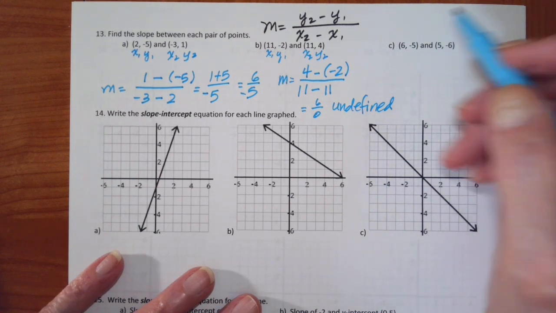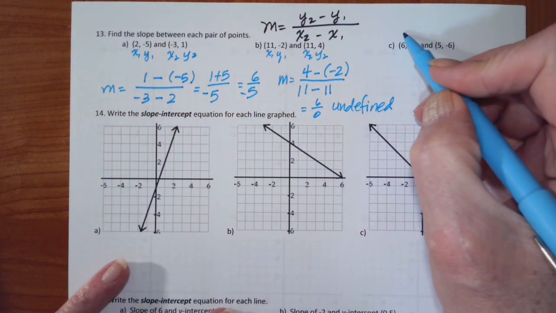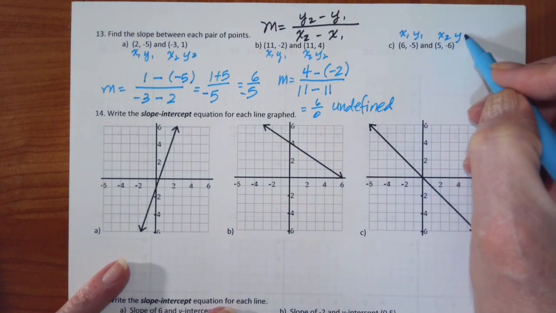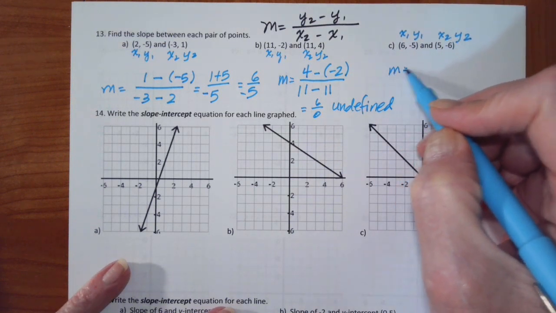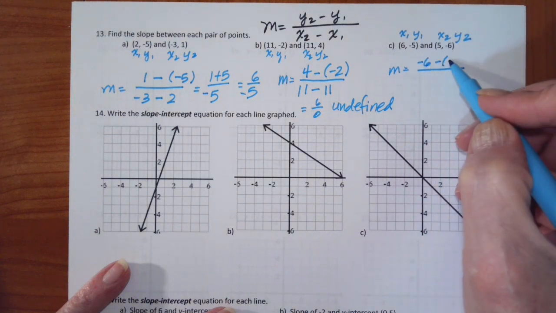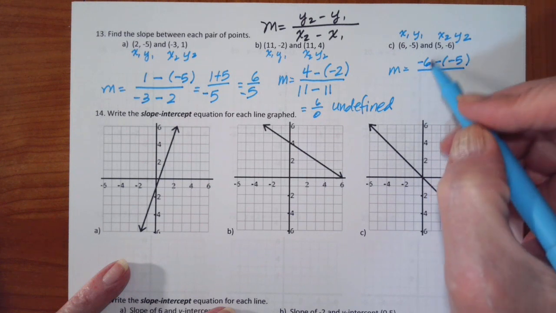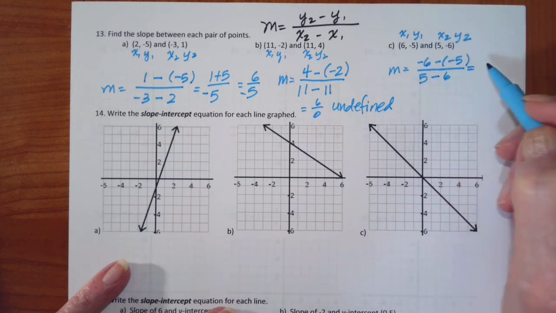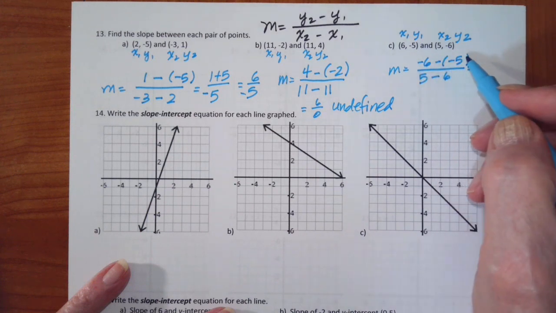And finally, on part C, if this is x1, y1, x2, y2, my slope is y2 minus y1 divided by x2 minus x1. So that gives me negative 6 plus 5.